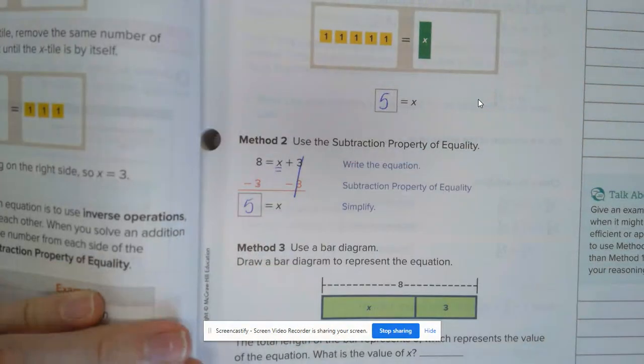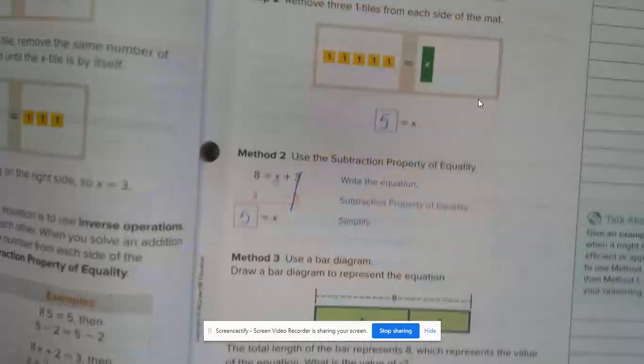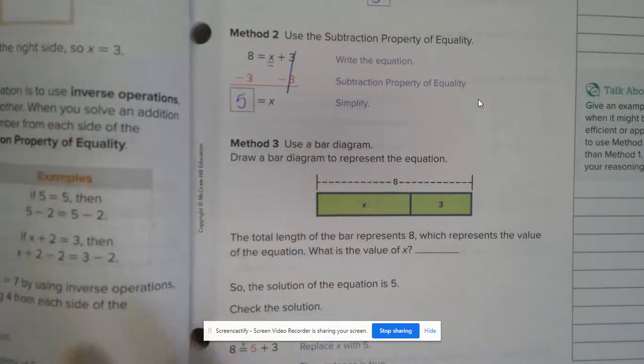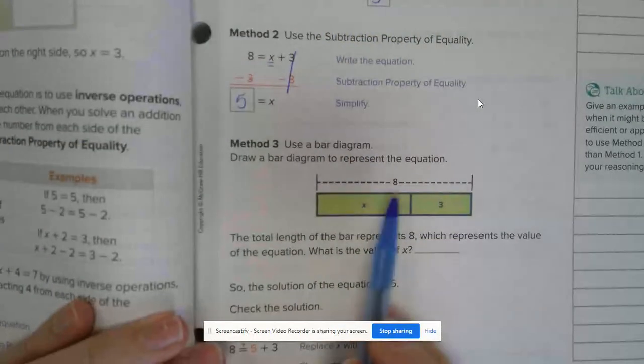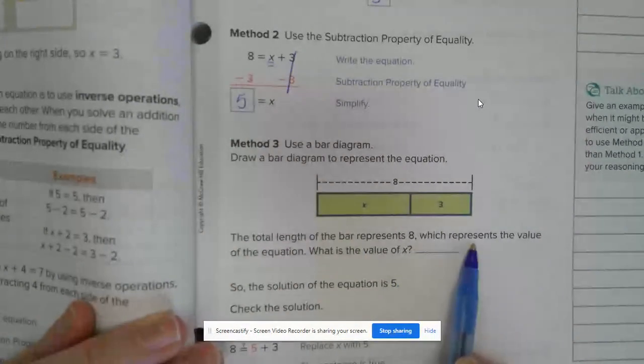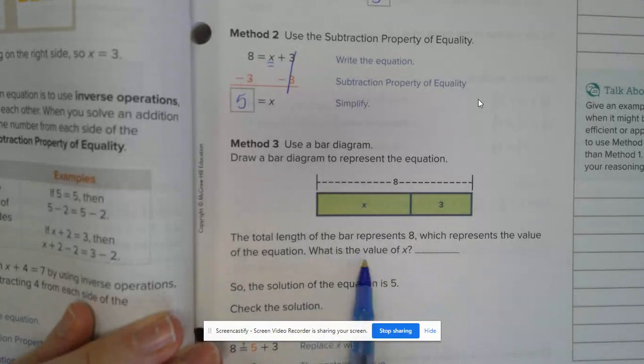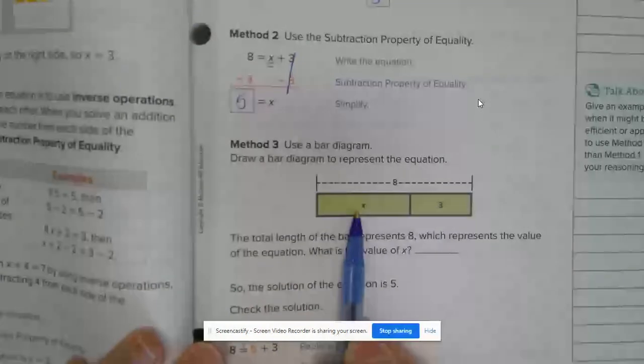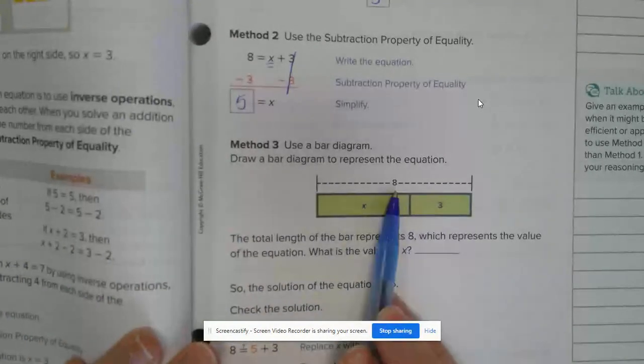All right. And then you can also use the bar diagram. The total, we have 8 and we have x and 3. The total length of the bar represents 8, which represents the value of the equation. What is the value of x? So what number plus 3 is 8? And we know that is 5.